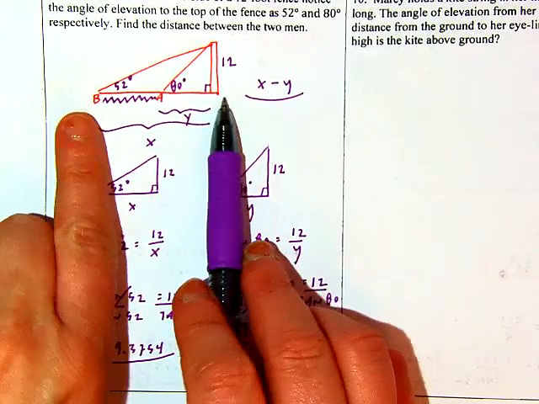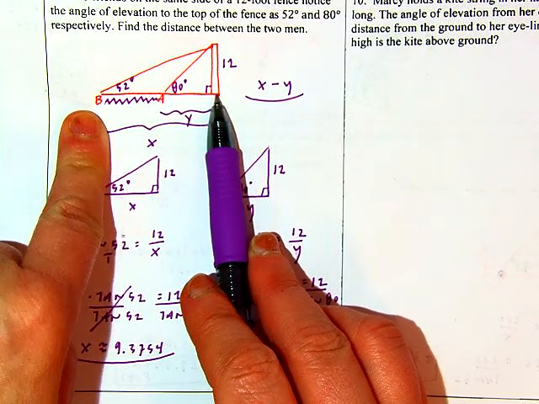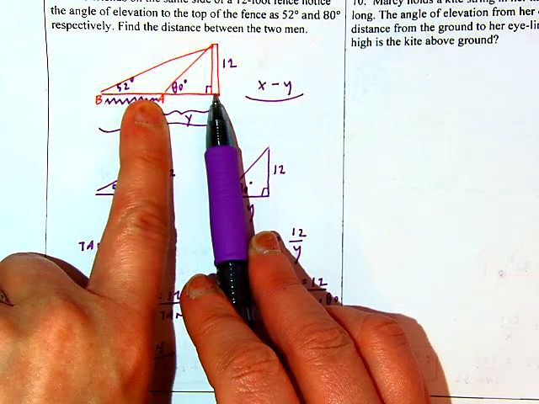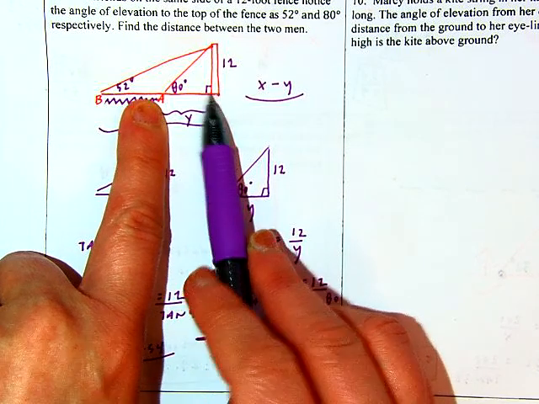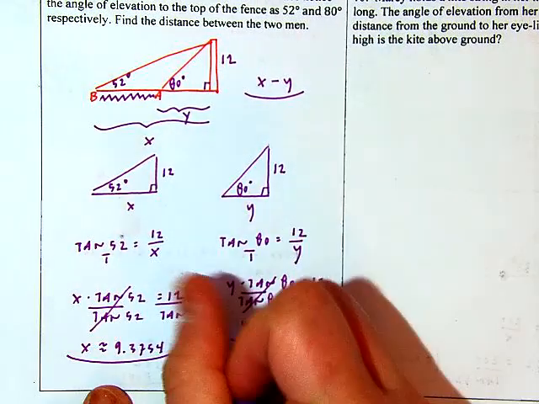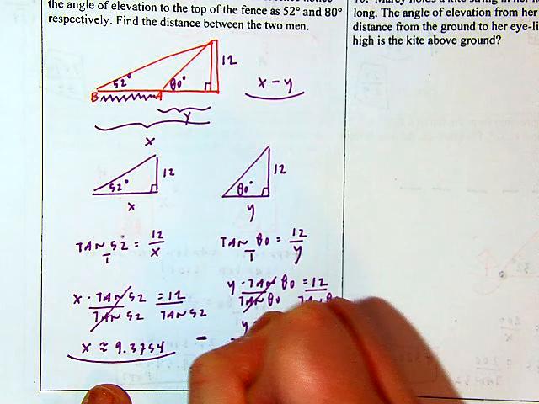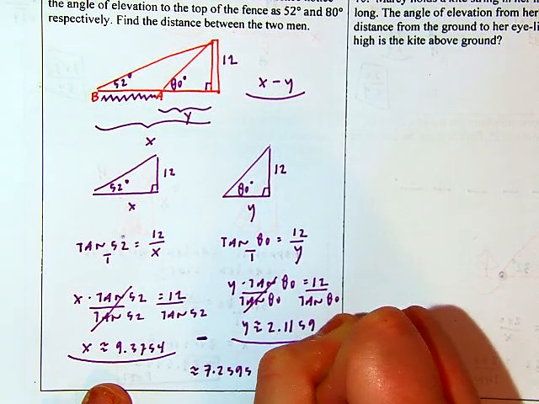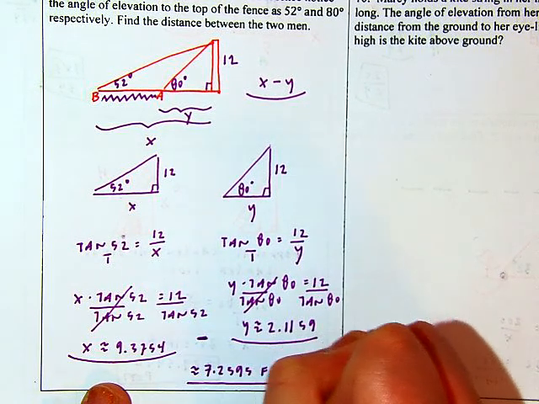This span is 9.3754 units. This one here is 2.1159. So when I subtract the two, I end up with 7.2595, and my units are feet.